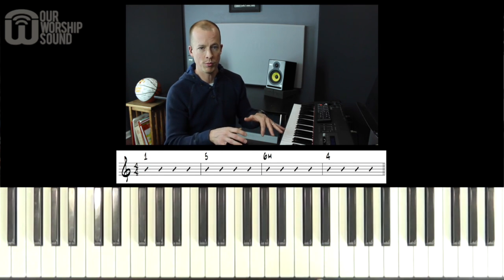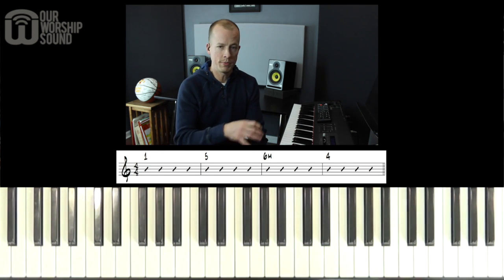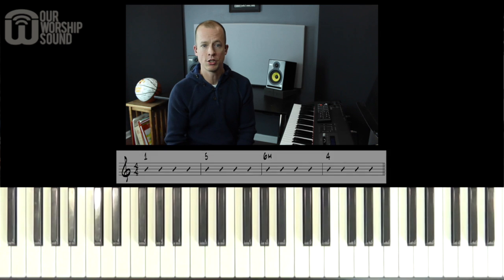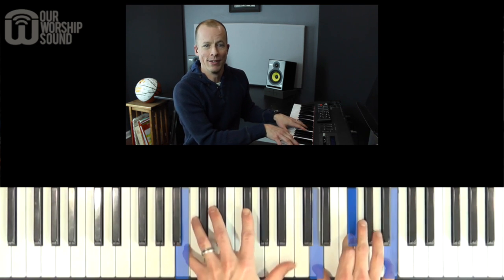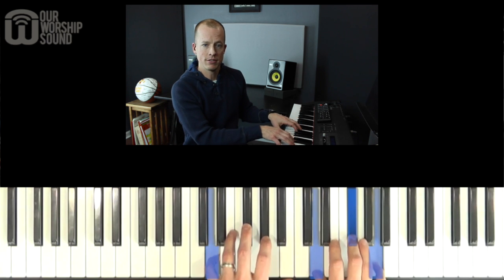And once you get to the point where you're comfortable playing chords built off different scale note numbers, you can begin to create your own progressions and be more unlimited in where you go from one chord to the next.